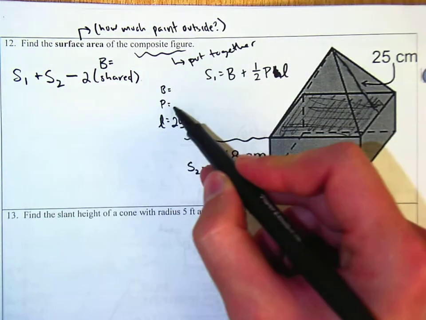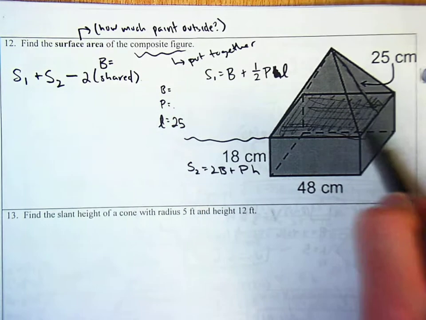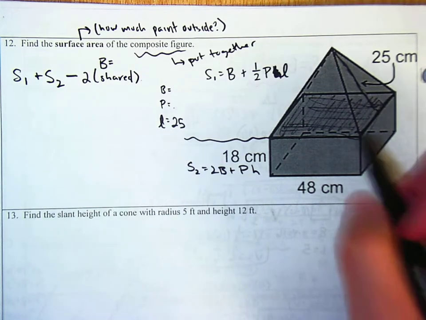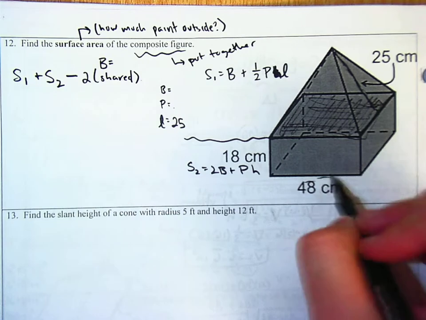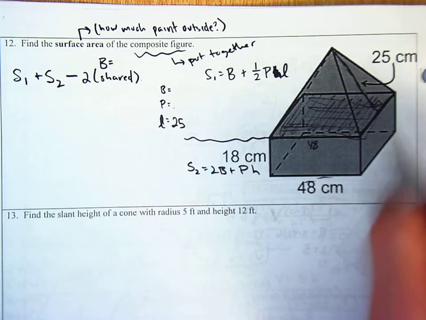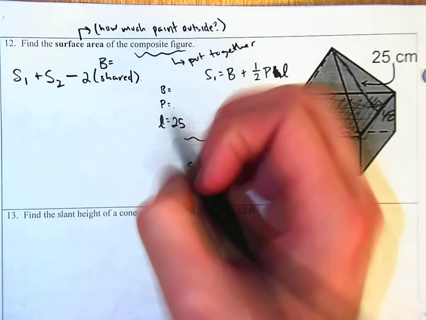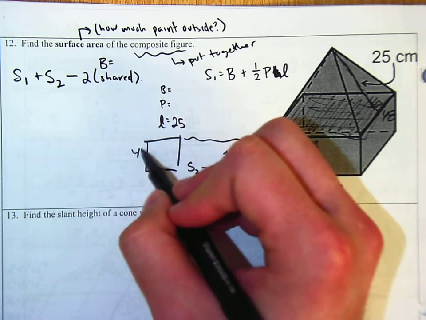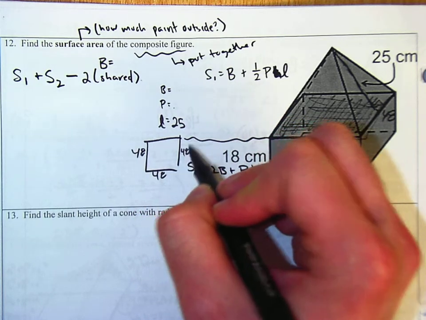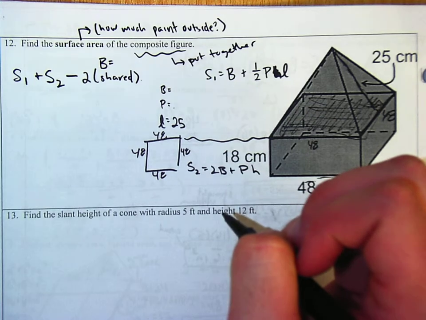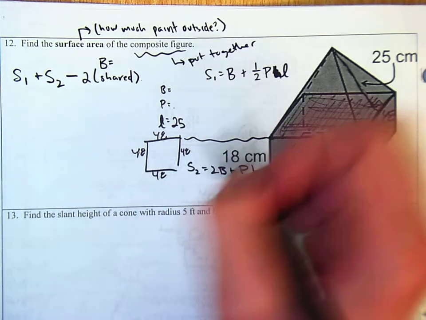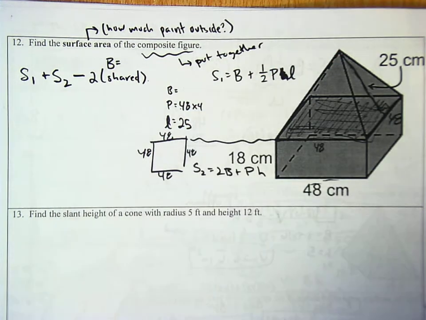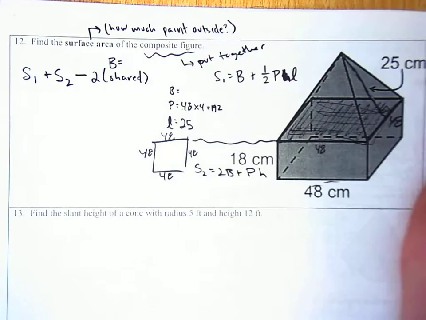Well, what about perimeter? What's the perimeter of this base? This base is a square, at least it looks to be a square, and we're going to say it's a square. This side right here is going to be the same as this side on the bottom, so it's 48 by 48. In other words, our base is this square, and it's 48 all the way around. I have 4 48s here, so I could do 48 times 4. That gives me 192 for my perimeter.